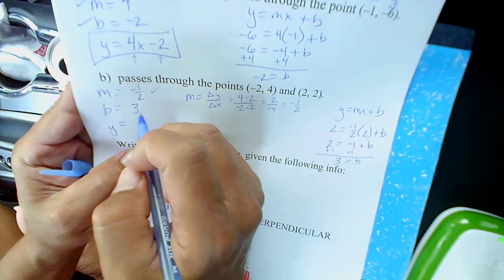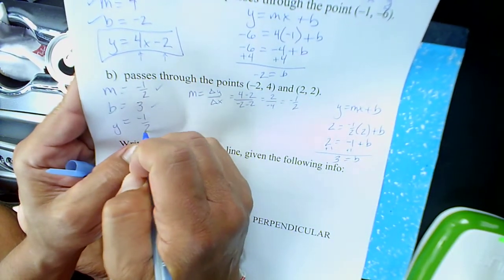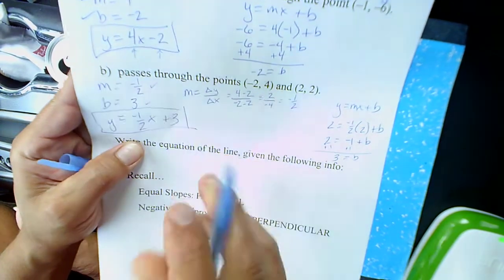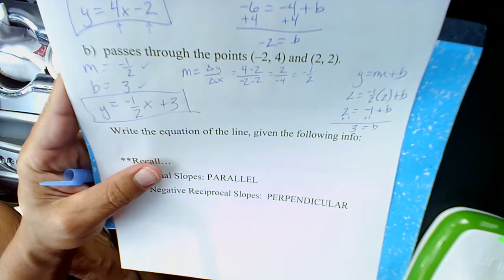Now you can just write the equation from there. So y equals -1/2 x plus 3. And that's your equation. Hopefully all that's visible. All this will be in the notes section as well.